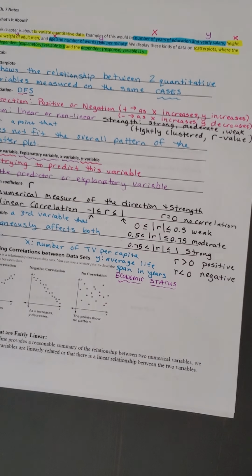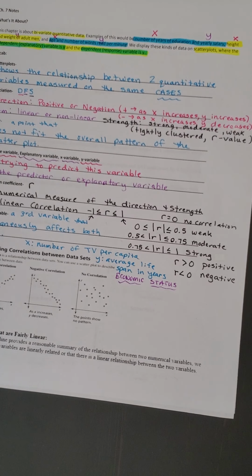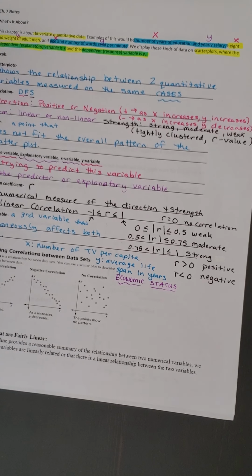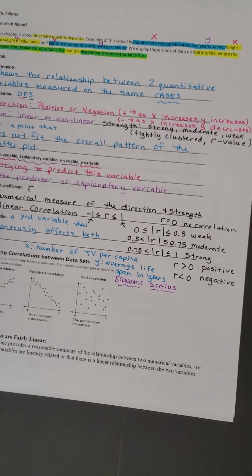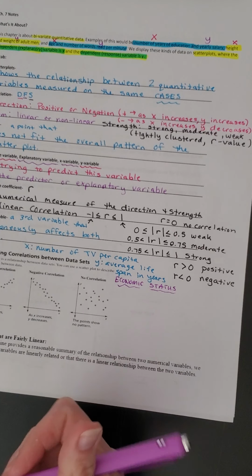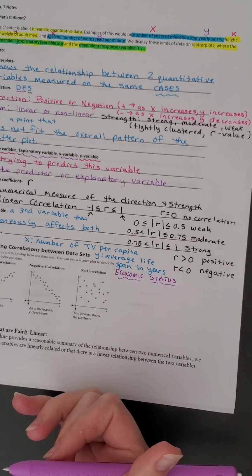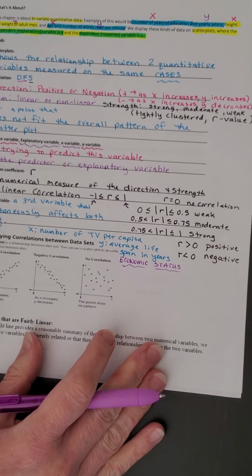It's a lurking variable because it affects the number of TVs that people could have. They have higher economic status, they own more televisions. And it also affects the lifespan in years because if you have a higher economic status, you're likely to have a higher healthcare industry and more access to it. Okay, so that's an example of a lurking variable.